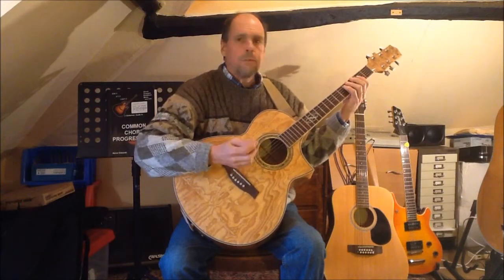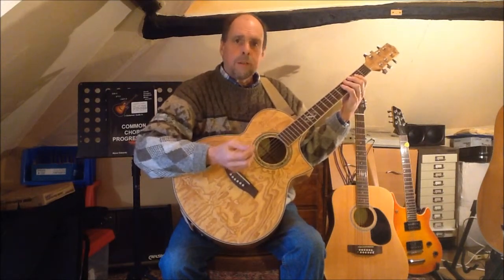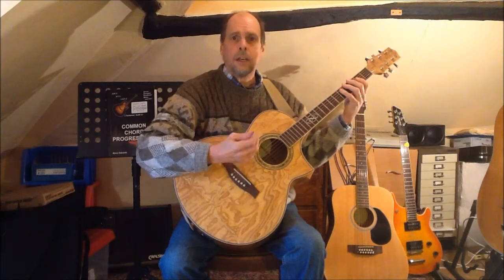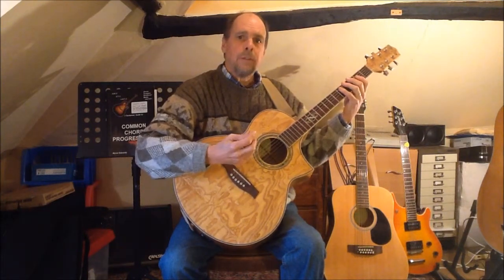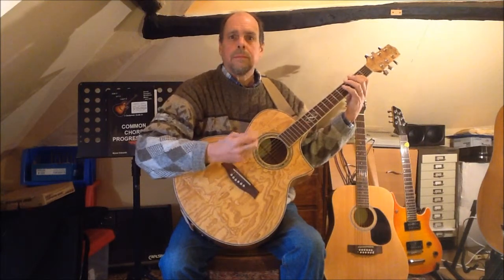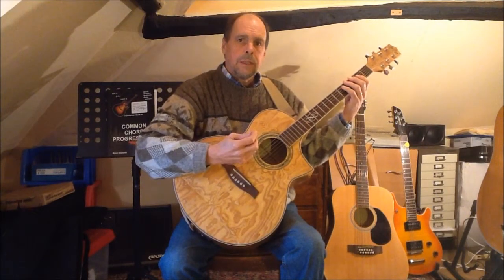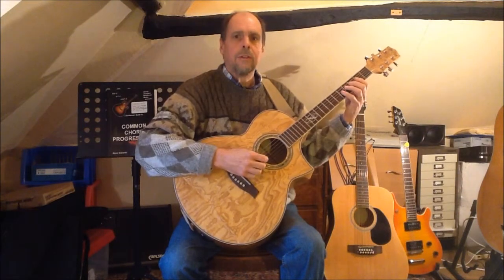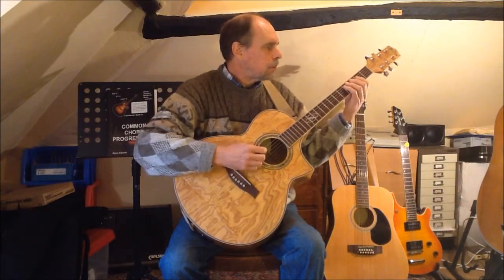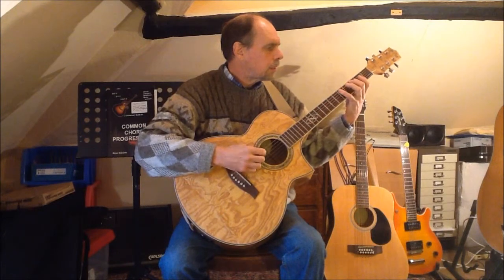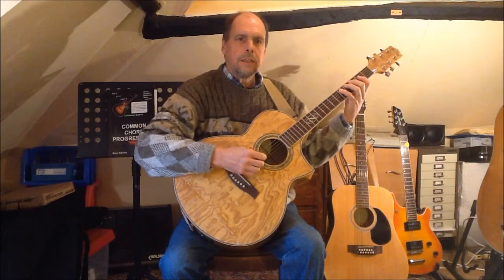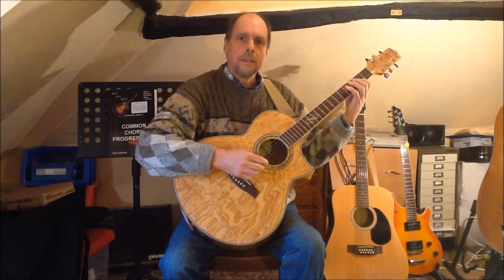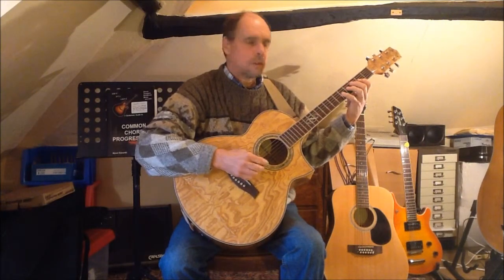Now let's consider the 3rd and 4th. We want to create a major pentatonic, and it's the 3rd that defines any scale or chord or arpeggio as major or minor, so this one has to stay. This means that in effect we're left with no choice. We have to lose the 4th and the 7th to create the pattern of tonic, major 2nd, major 3rd, perfect 5th, major 6th and octave.